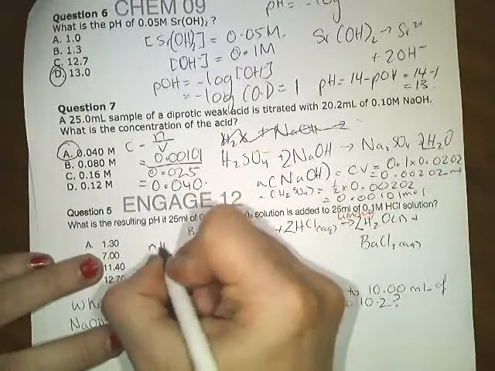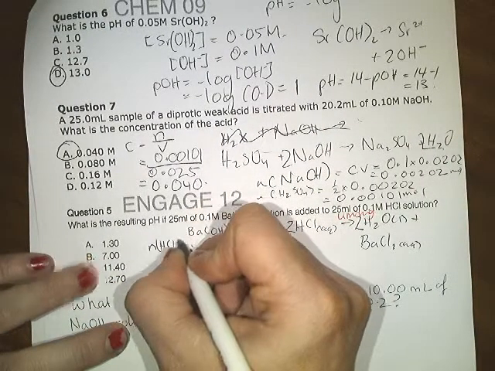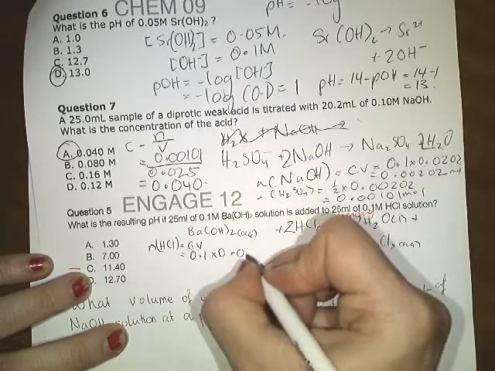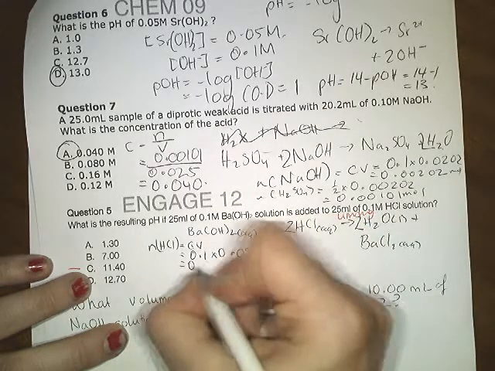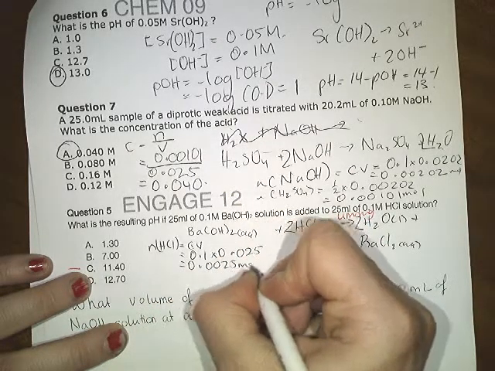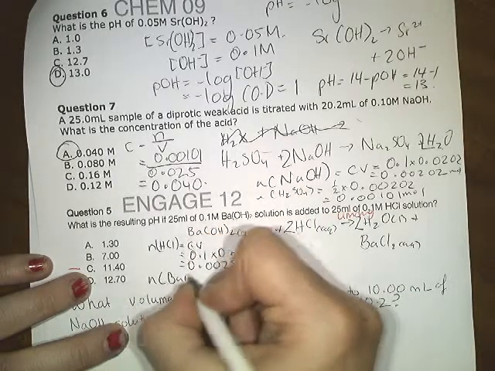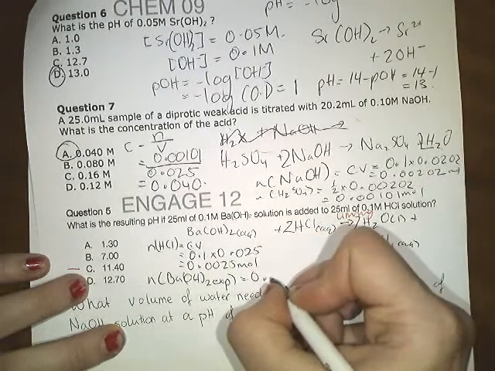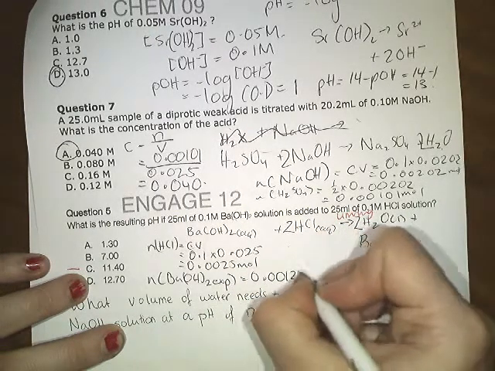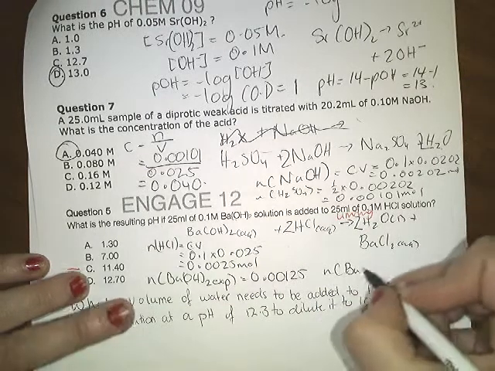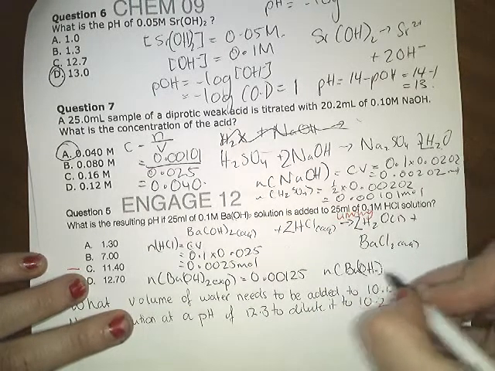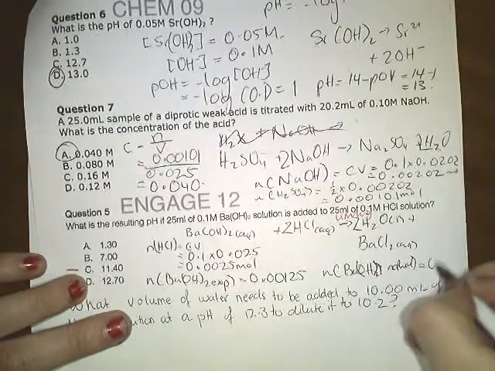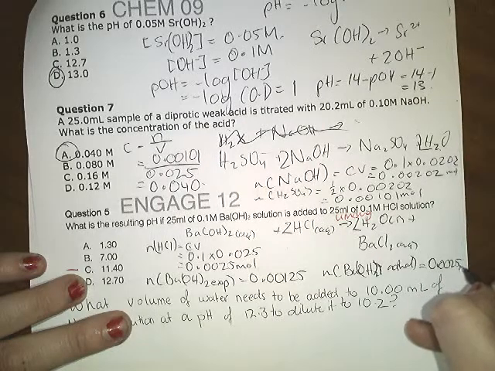Number of moles of HCl equals CV, we'll just pick one, 0.1 times 0.025, 0.0025. Moles of barium hydroxide expected equals 0.00125. Moles of barium hydroxide, actual equals 0.0025.